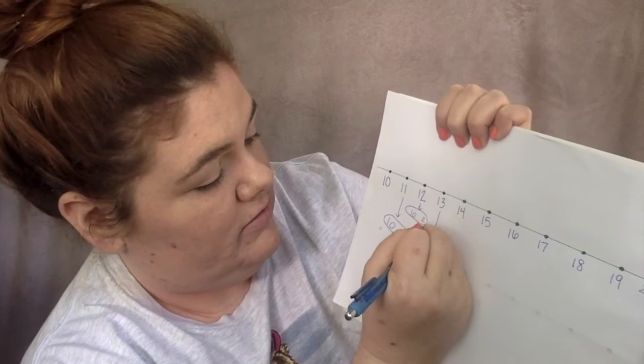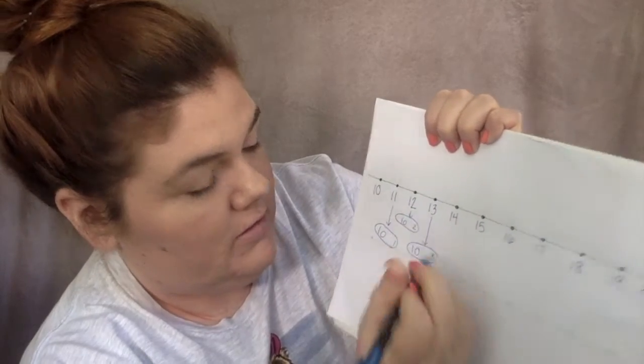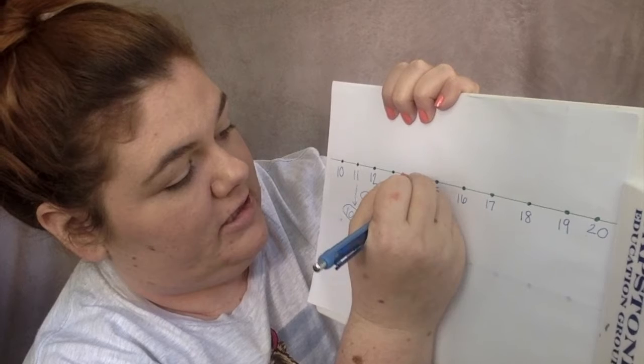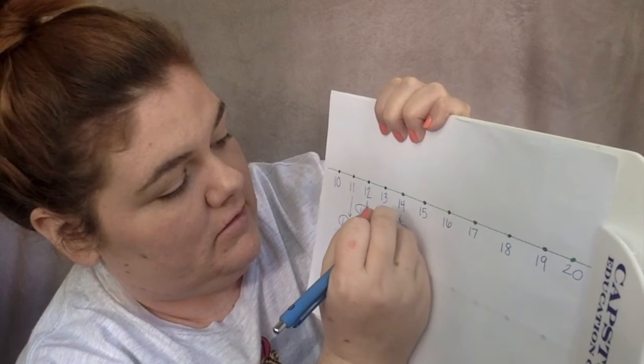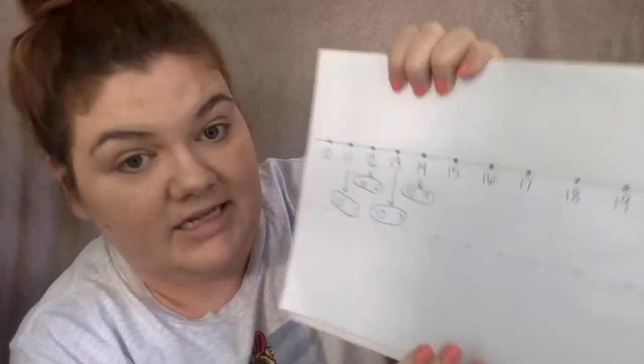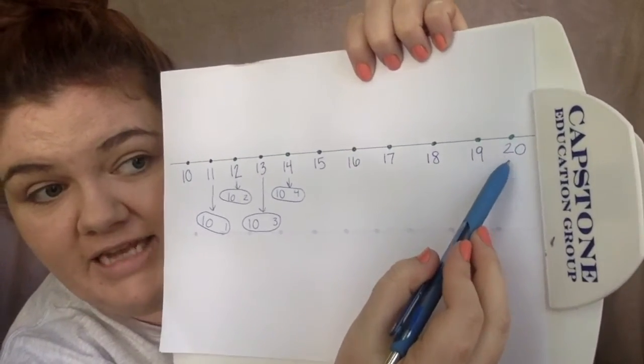I'm going to do 10, 3 makes 13. And I'm going to keep doing this until I get all the way to 10, 10.